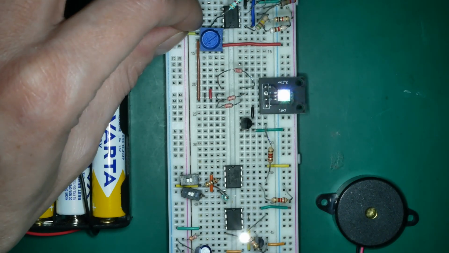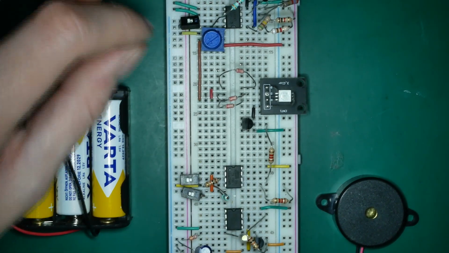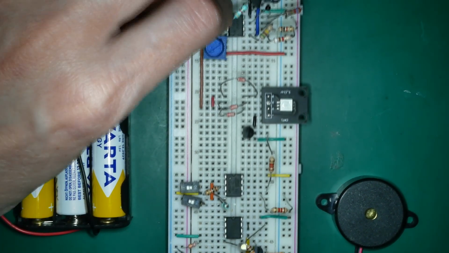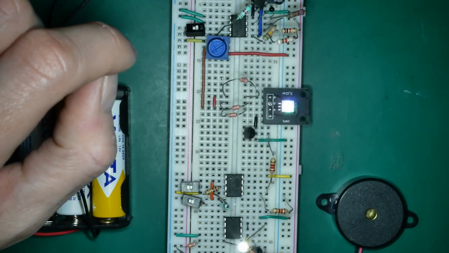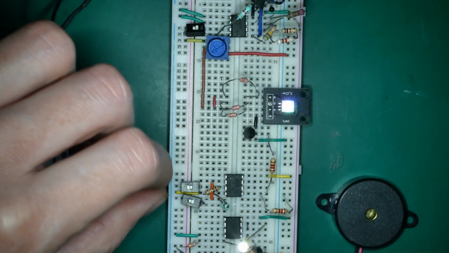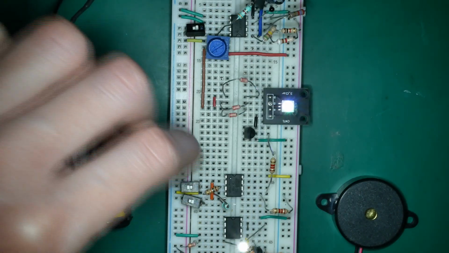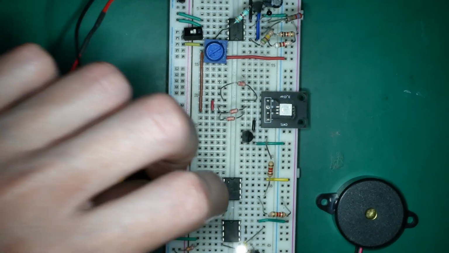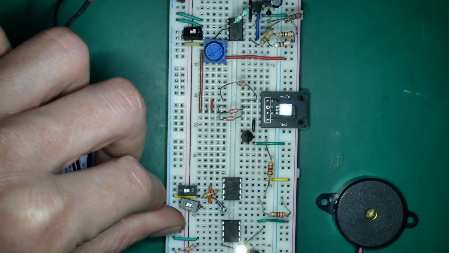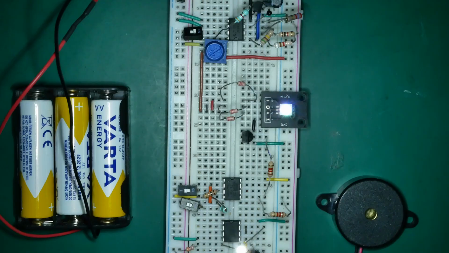When I turn off again and switch to the fade in and out mode, turn on the device, it's also not fading in and out. So it looks like everything works correctly. When I turn on the fade in and out again, you can see it works.